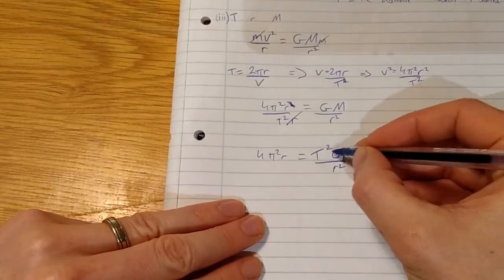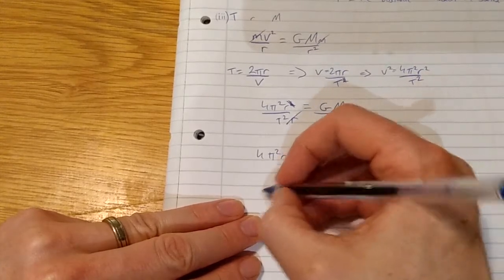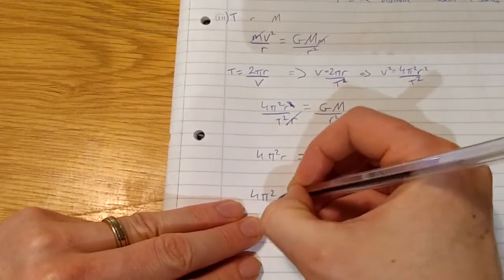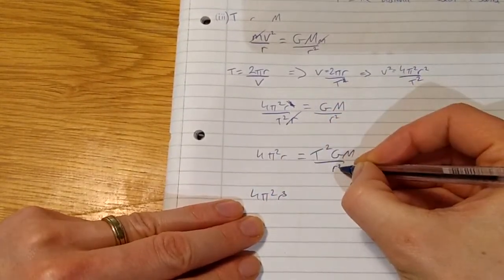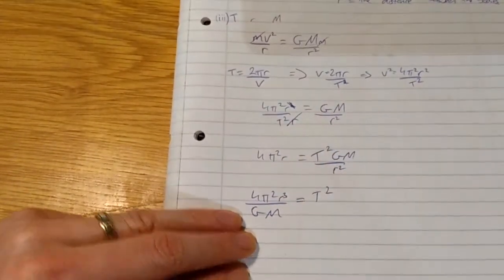And then divide by GM and multiply by r squared. And that will let me end up with 4 pi squared r cubed, because of an r multiplied by an r squared, divided by a G divided by an M is equal to t squared. There we go, done.